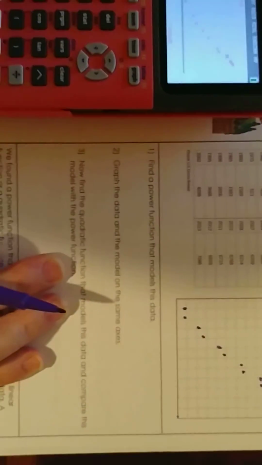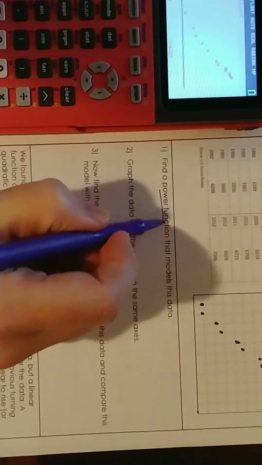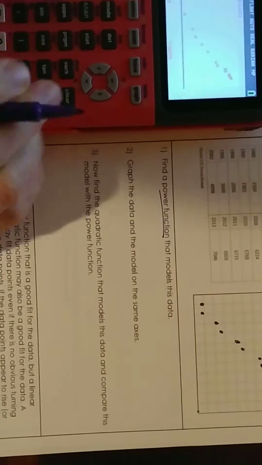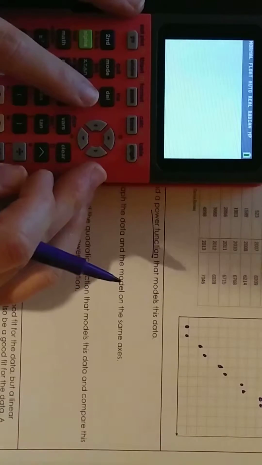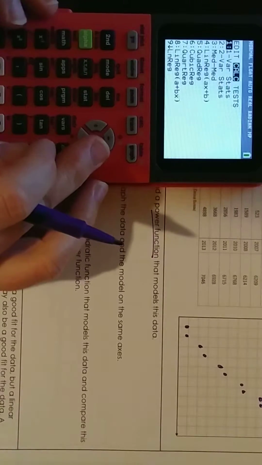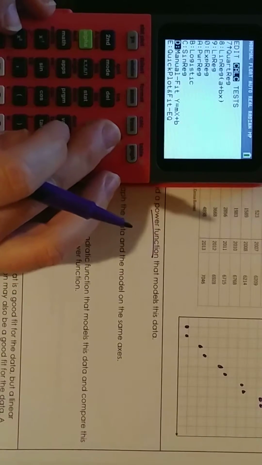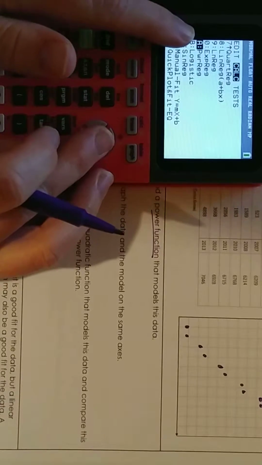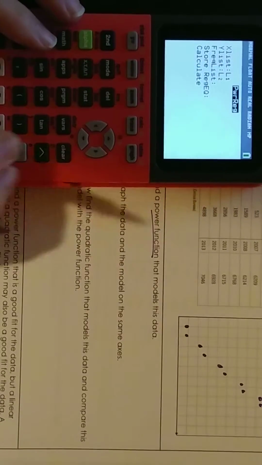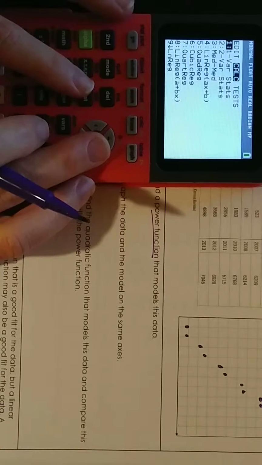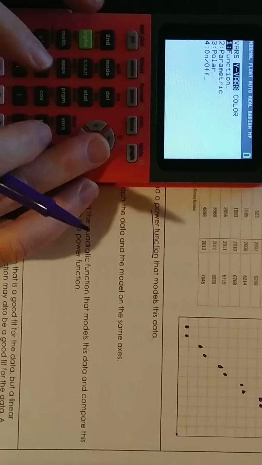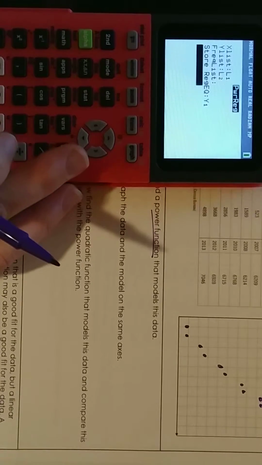Let's start off with a power function because we're asked to find that. So stat calc, I'm going to scroll down to power function. It's A. Hit enter. I want L1 and L2. I'm going to go ahead and store this into y1.